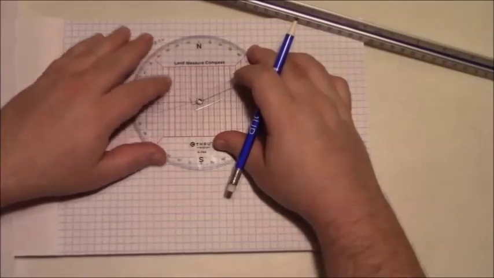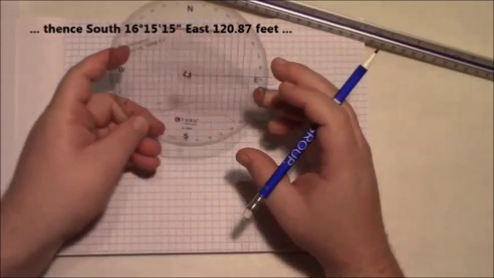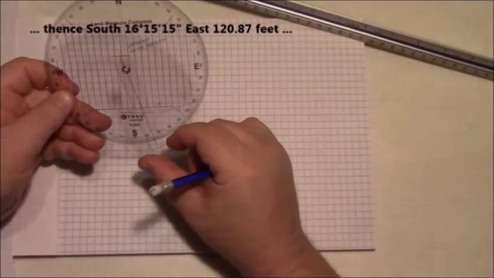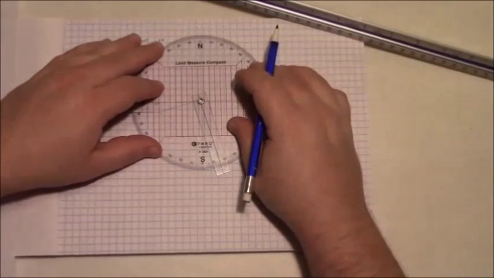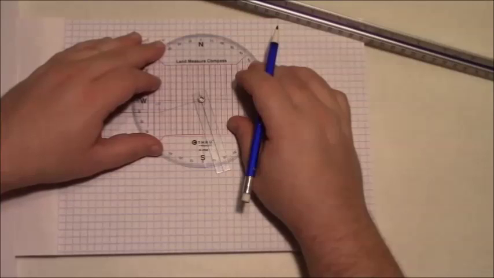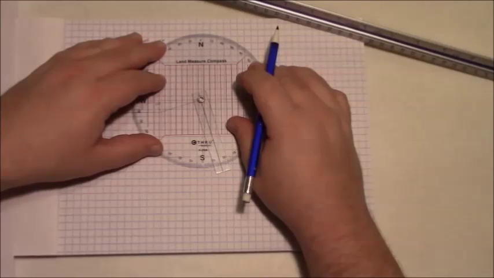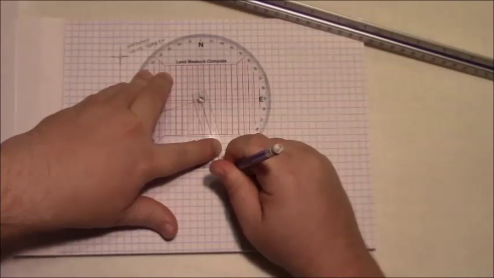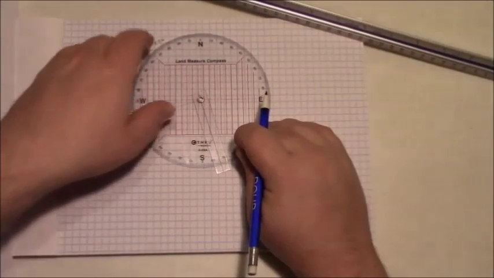So now we line up our same thing. Now we're going thence south 15 degrees east. So south, 15 right there, 15 degrees. We've got our compass all measured up. Put our little center dot on that point, make sure that everything's lined up and we're running straight. And we're going to put our dot down here. Okay, so now we have our bearing from that end of the line to our new point.